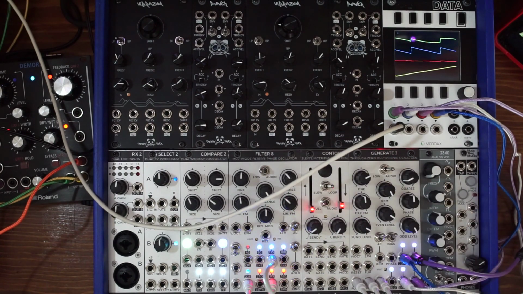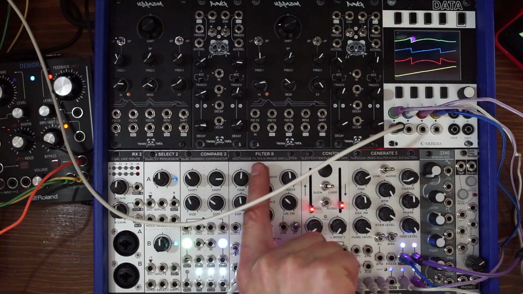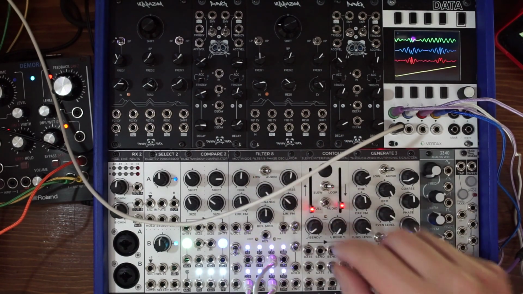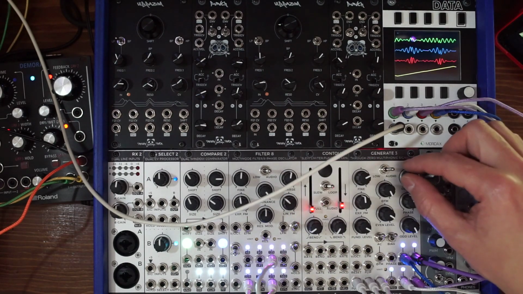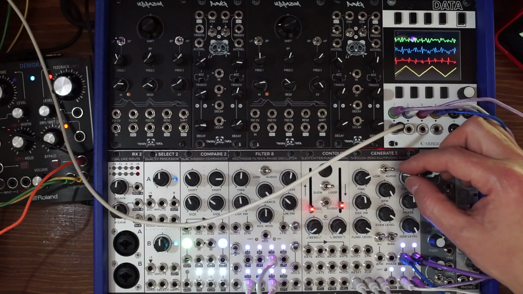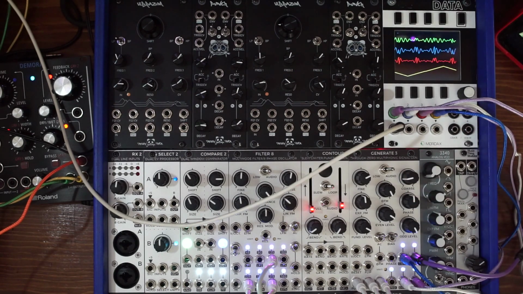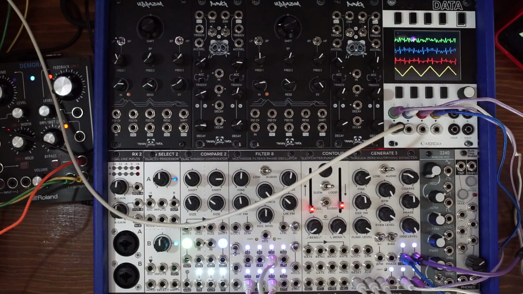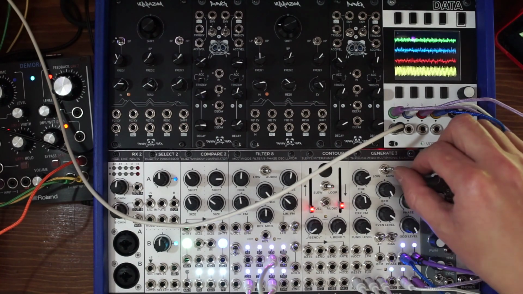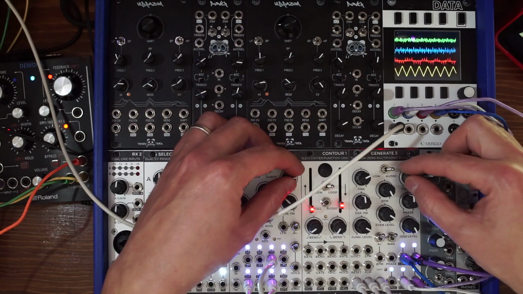Now you're probably wondering, can I do it in audio rate? And the answer again is yes. I'm gonna flip the filter 8 into audio rate here. And now what we're getting basically is triple ring modulation, right? We're ring modulating the 3 separate harmonic waves from the Generate 3 with separate phased sine waves from the filter 8. And now you can get these kind of cool glassy tones.